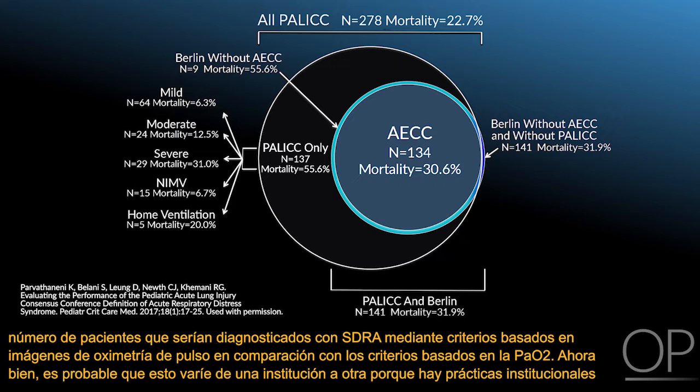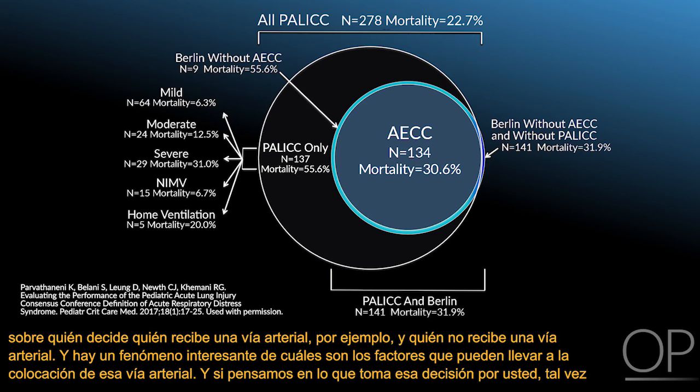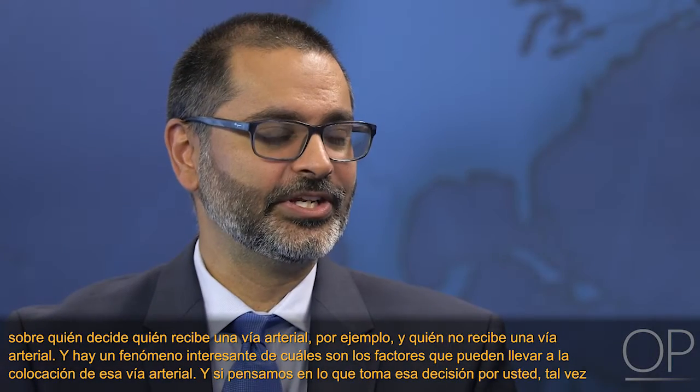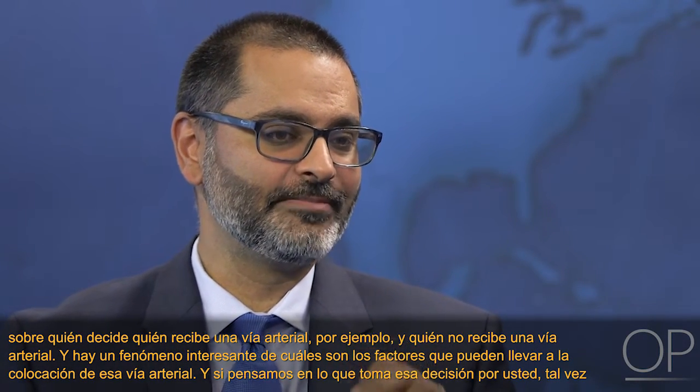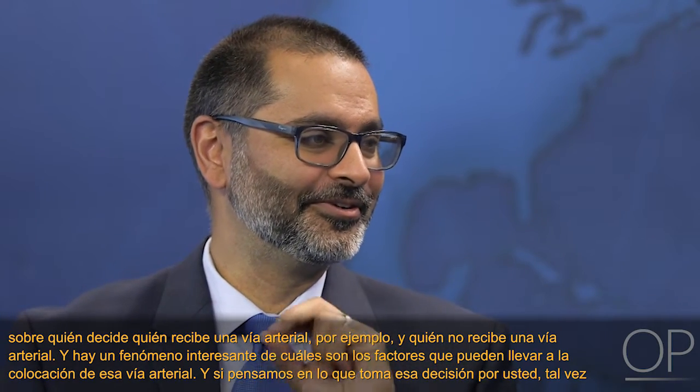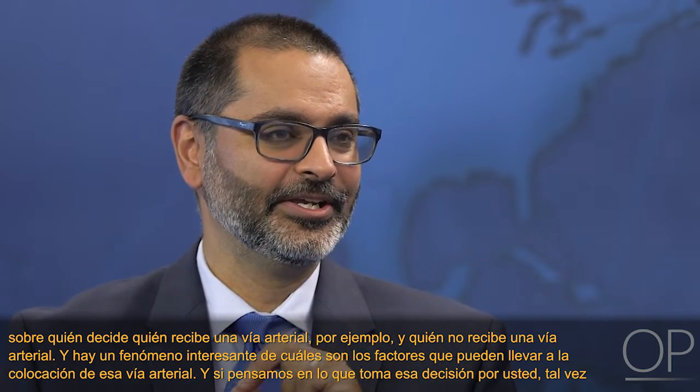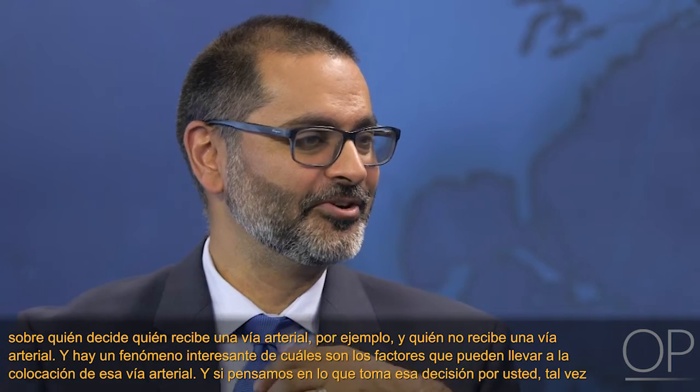Now, this will likely vary from institution to institution because there are institutional practices about who gets an arterial line, for example, and who doesn't get an arterial line. And there is an interesting phenomenon of what the factors are that may lead to placement of that arterial line. And if we think about what makes that decision for you, perhaps it's related to the degree of hypoxemia, but for a lot of us, it's related to the degree of hemodynamic support that the patient is needing.